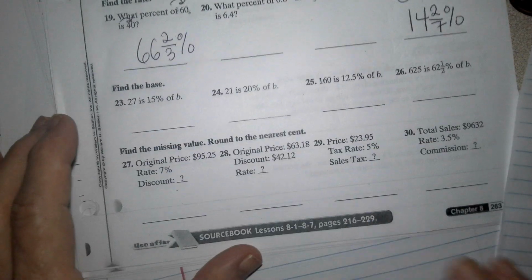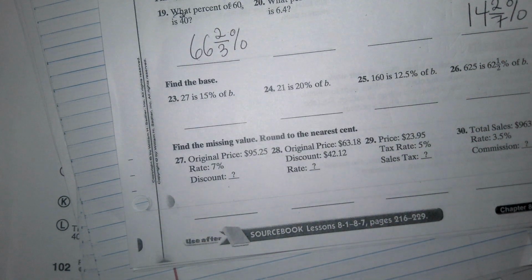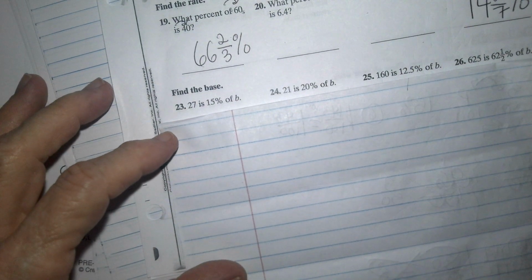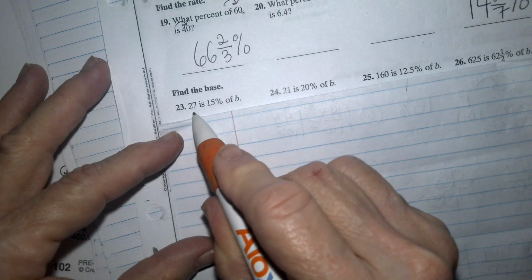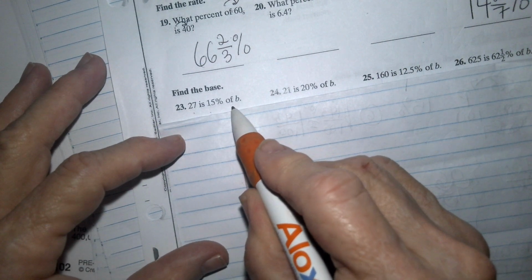Okay, so we've got that. And then find the base. When they say find the base, we're going to see what that base is by the "is over the of" words. Okay, so 27 is 15% of the base.